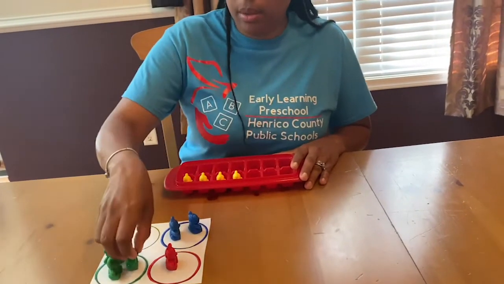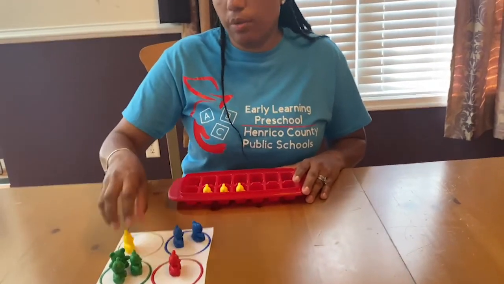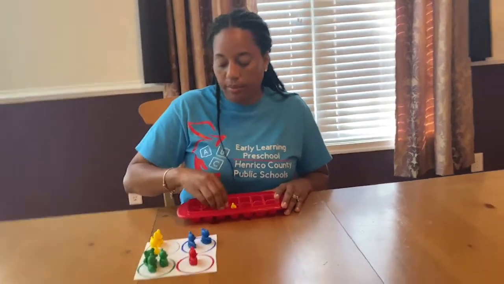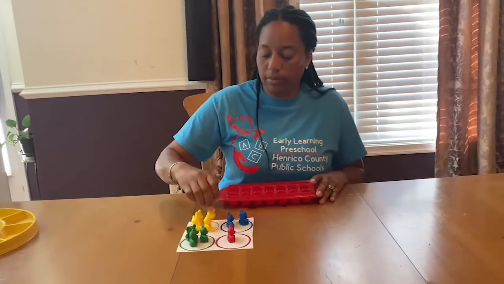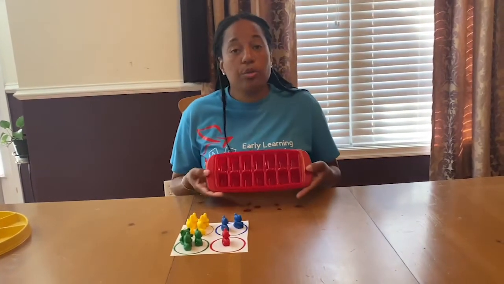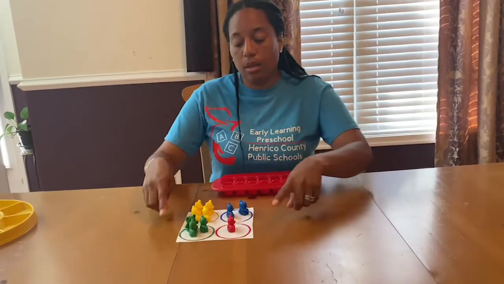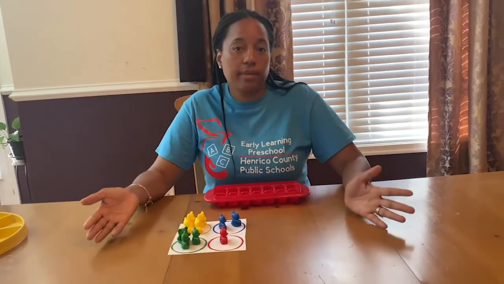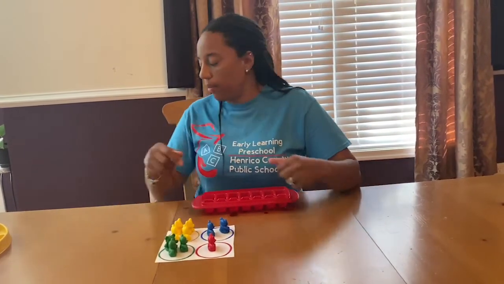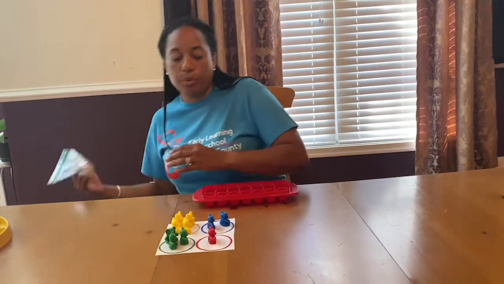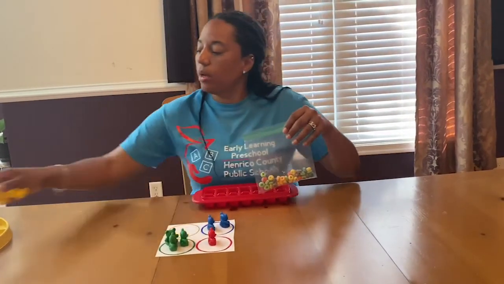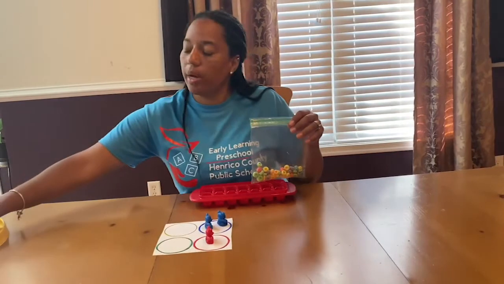I'm going to put them back onto the mat. This is easier for me because they're already sorted out. Now, you can use your ice tray along with your counting bears or even some Fruit Loops to be able to do it. So I have some Fruit Loops, I want to show you just in case. I'm going to take these counting bears and place them right over here.